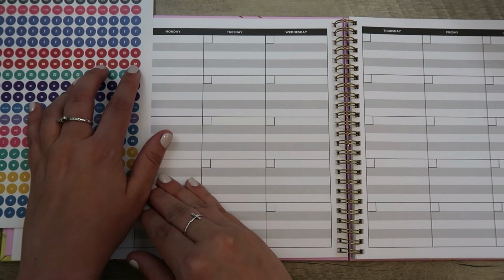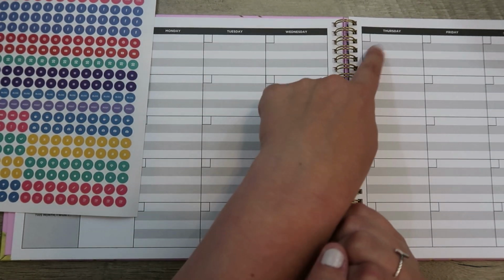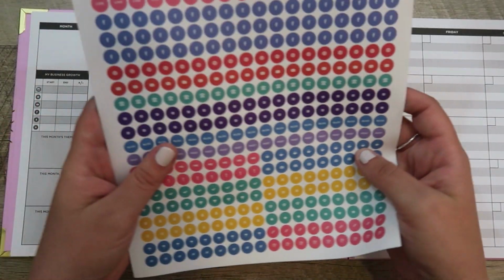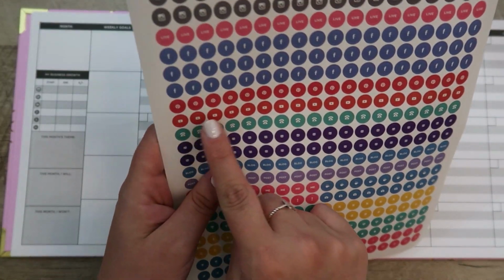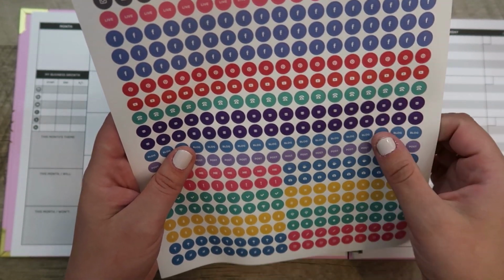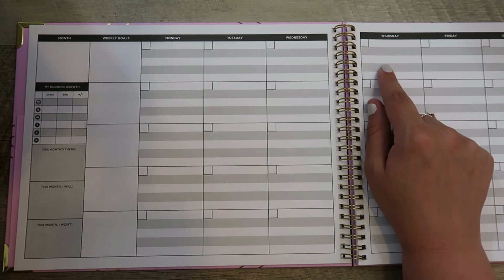So I would put a little YouTube sticker on each Monday, Wednesday, and Friday, and then I could fill that in. That's how I know I would run out of these way too quickly because there's 2, 4, 6, 8, 10, 12, 14, 16, 18. So say this was August. August 1st was the Thursday.